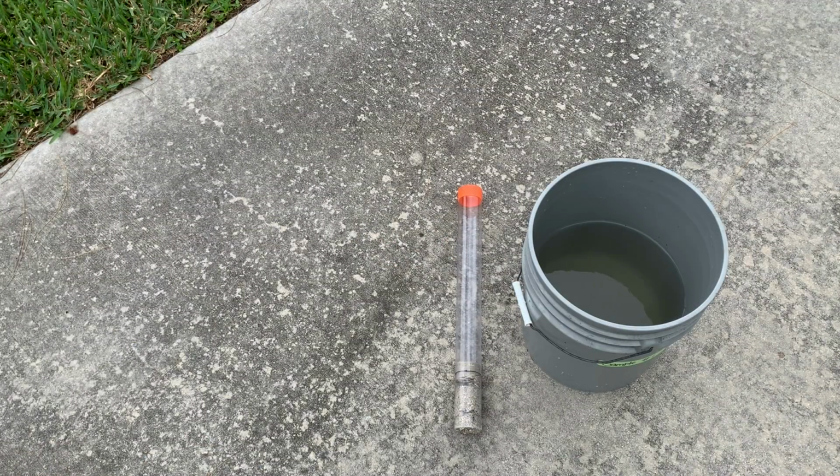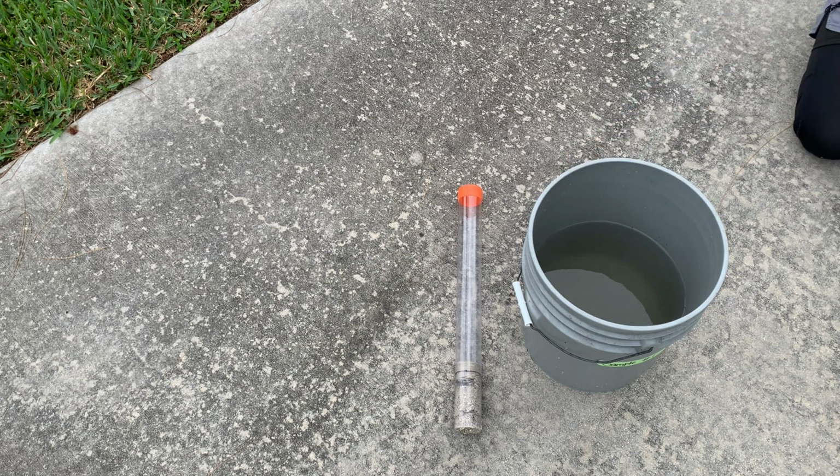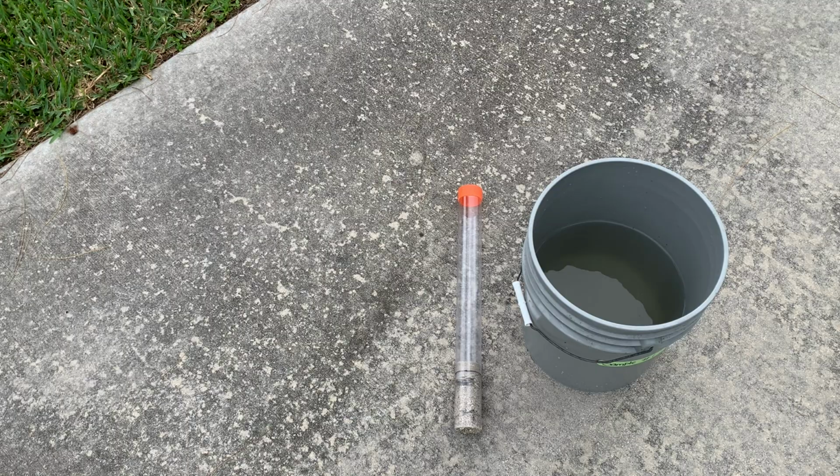Okay, so we have our samples of both water and soil, and we are ready to start testing things. Okay, so nitrate will be first. And now I need to wait 1 minute. So while we're waiting on the nitrate, I will work on the phosphate.